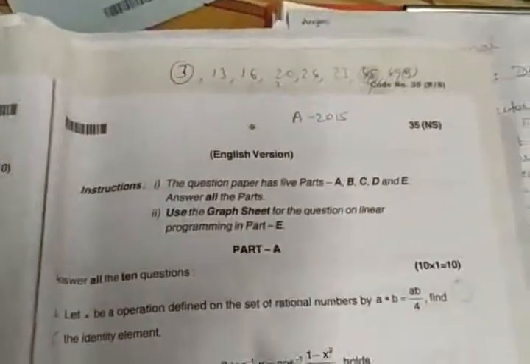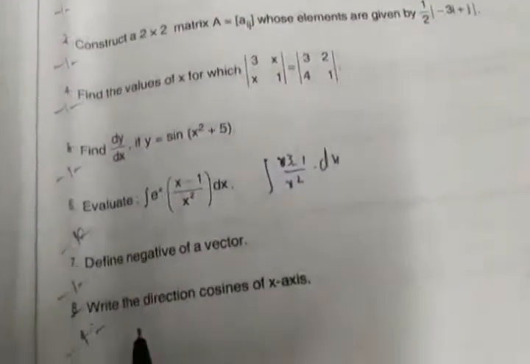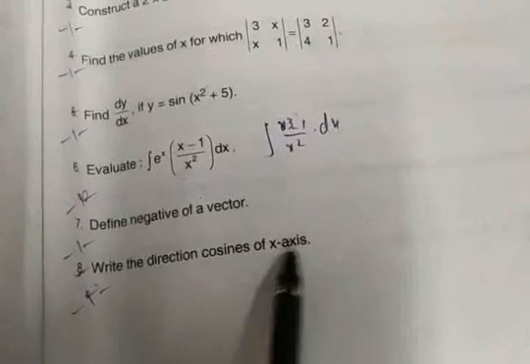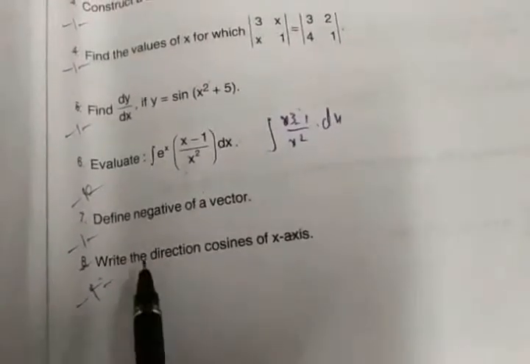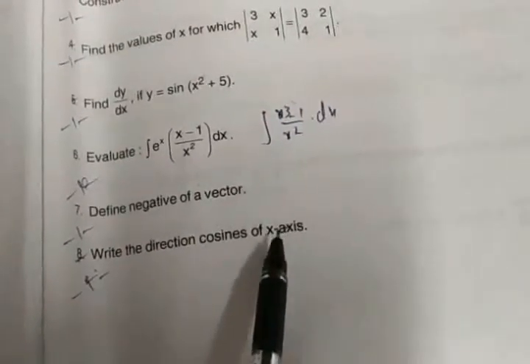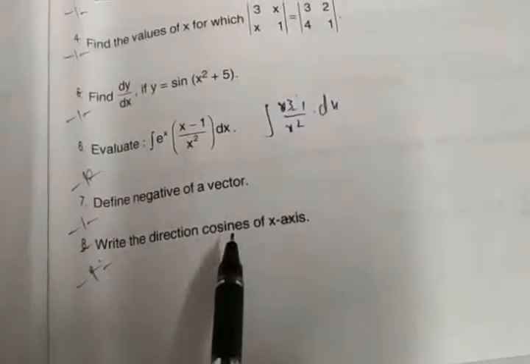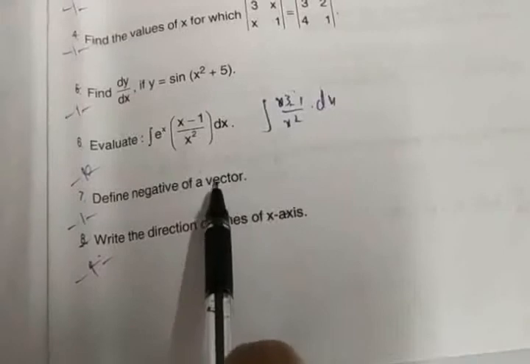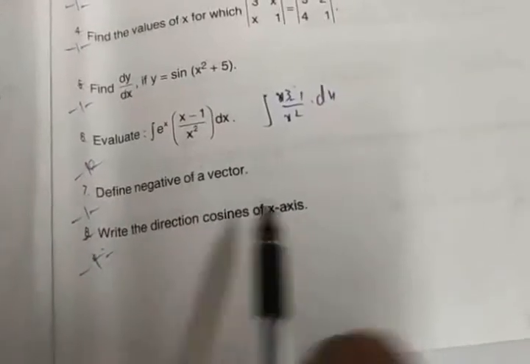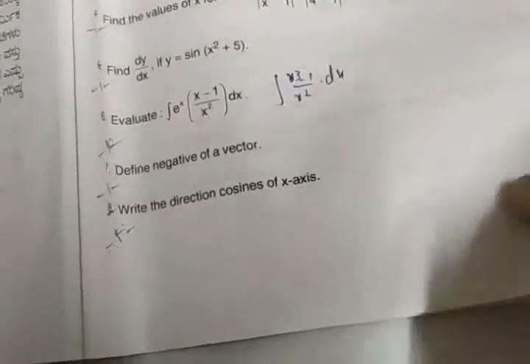Now let me move on to the next paper. So here I have taken the April 2015 question paper and I find in 1 mark, write the direction cosines of the x-axis. So the direction cosines of the x-axis is nothing but 1, 0, 0, which you have already come across in the vector chapter and also in 3D. Clear? This is a vector chapter question and a 3D question answer. Question given. Okay, 1 mark, 1 question.